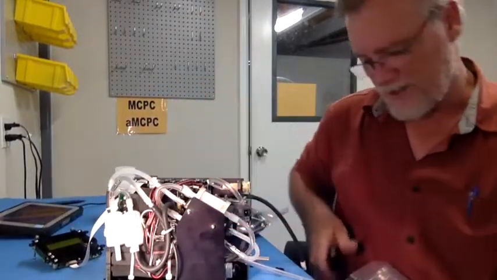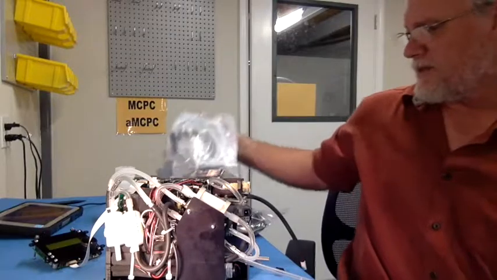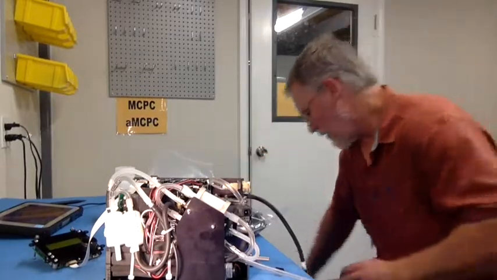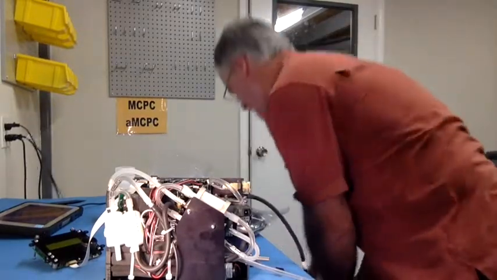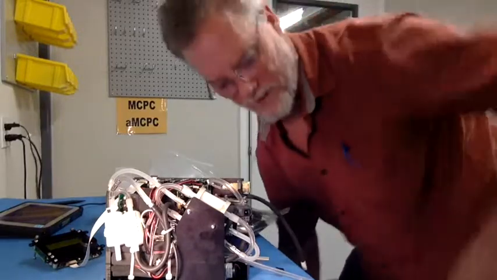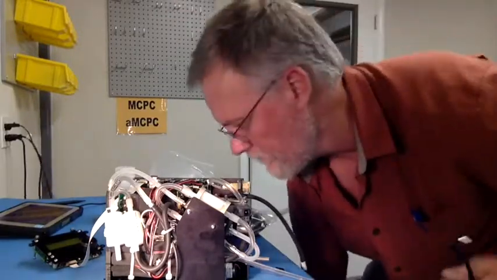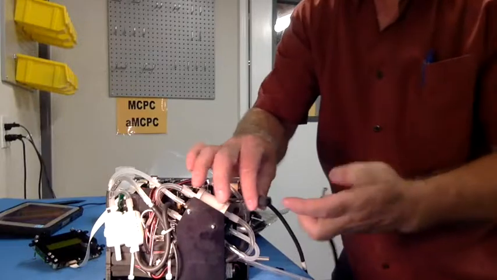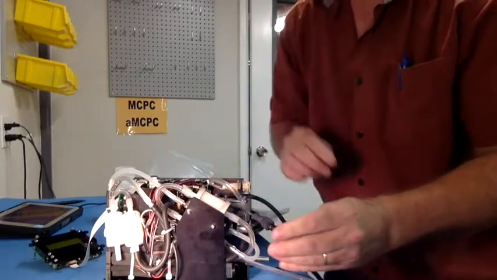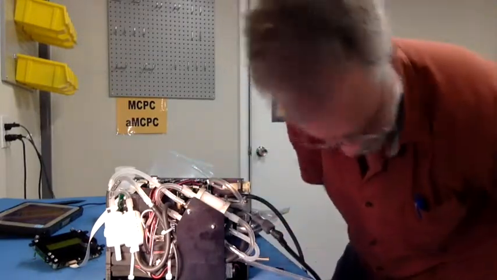And then the next thing you want to do is go ahead and hook up the power supply. I have a power supply already set up here for myself. And you'll just power this right up, like that. Okay?